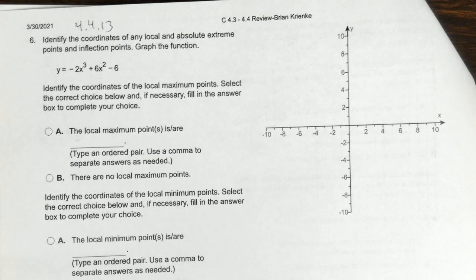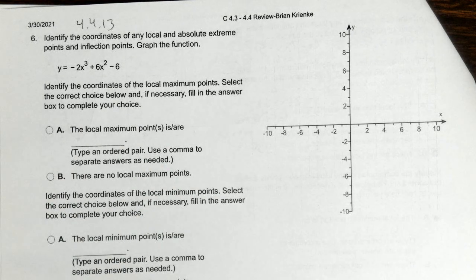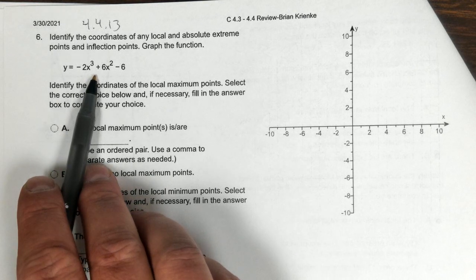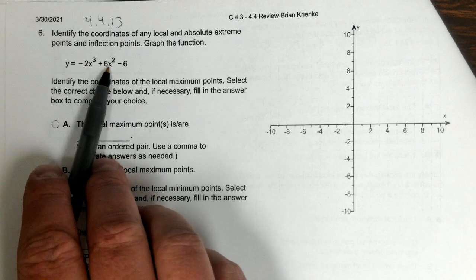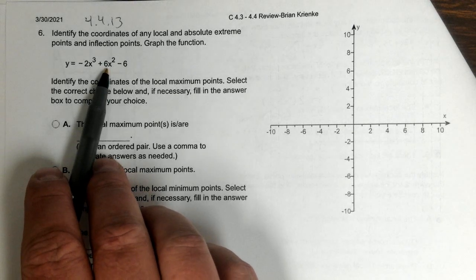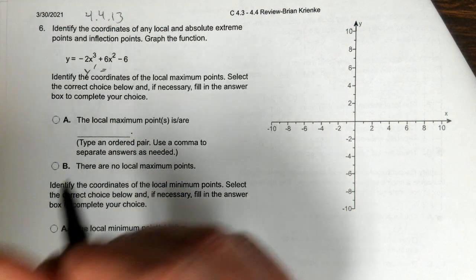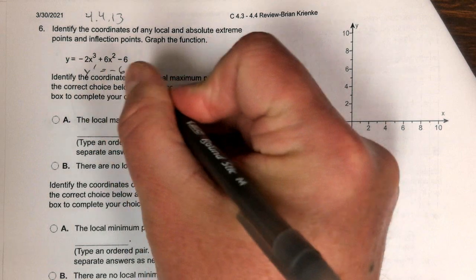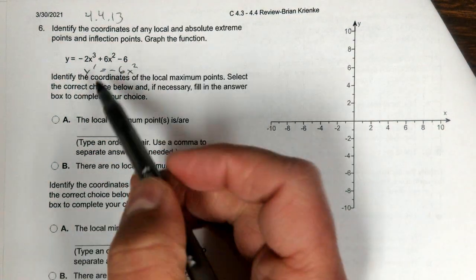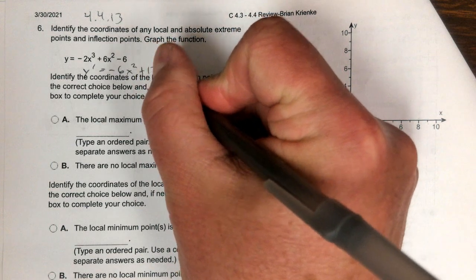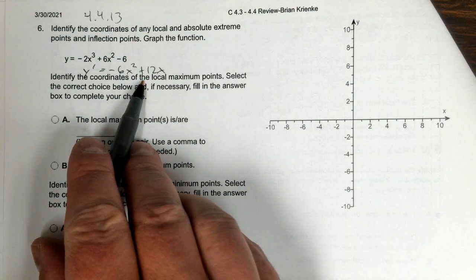Okay. For our next one, this is 4, 4, 13. And basically going to do the same type thing, except I'm not going to bother trying to factor that, because it's harder in this case. But I know my y prime would be -2 times 3 is -6, and lower x cubed to x squared, and then 6 times 2 is 12, and so this is 12x. So there's your y prime.